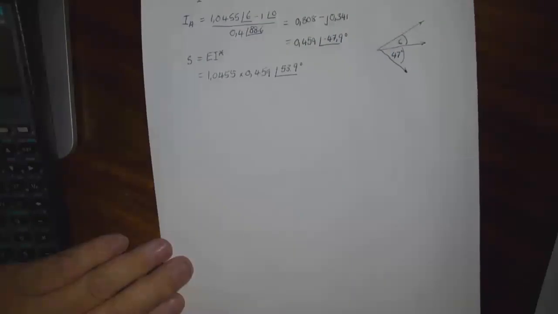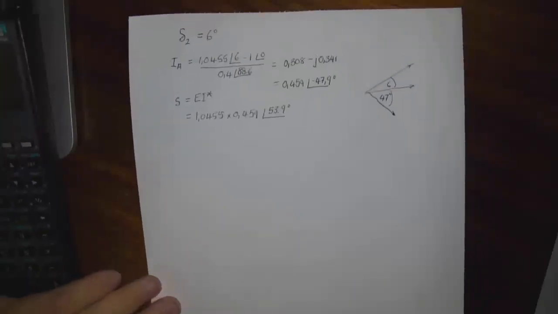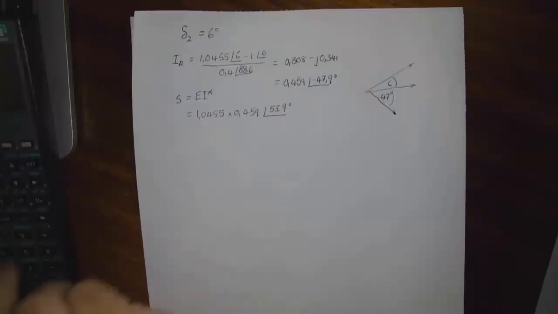Mr. Leon, can I check with the others if they got the same value of IA as yours, because I get different values. Okay. IA.